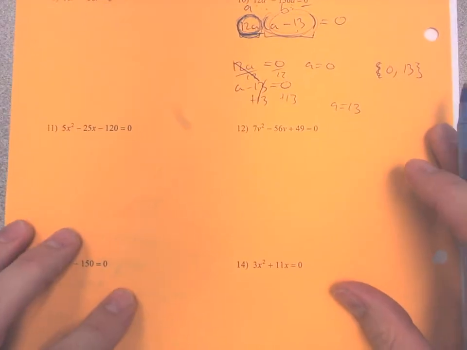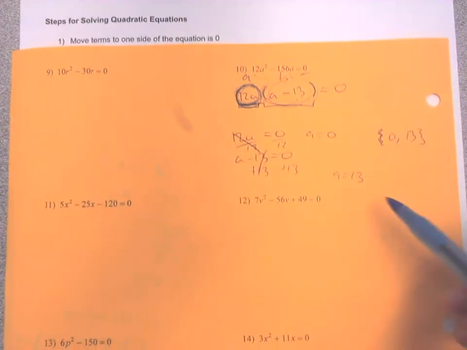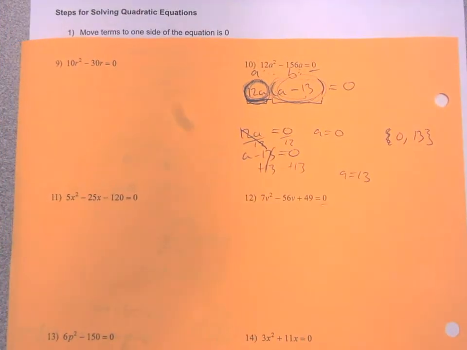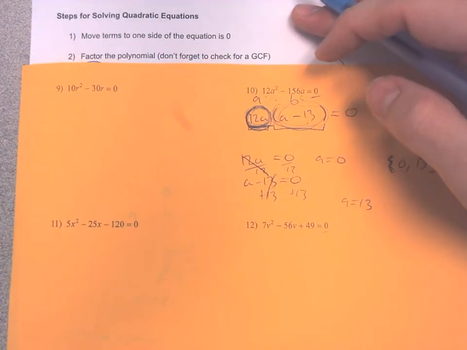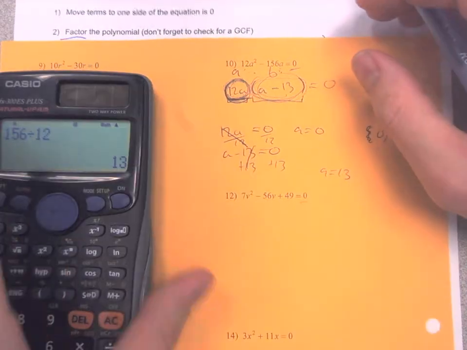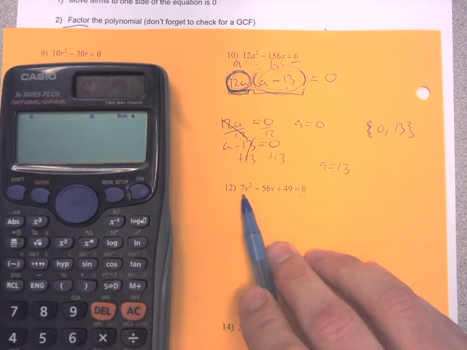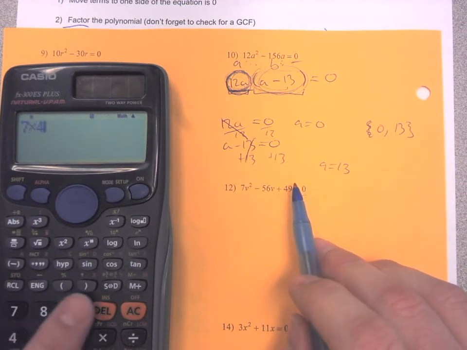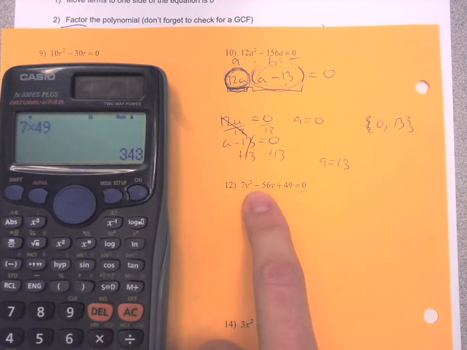All right. Okay, so number 12, step 1, right? Make sure we have a 0. And it doesn't have to be on the right side, but in this case, it looks like most of these are. Okay, step 2, factor the polynomial. Don't forget the GCF. So what a lot of people do is they see this guy, and they're like, oh, I got a coefficient right there. So I guess I'm going to have to do AC grouping. And they start by multiplying 7 times 49. And they're like, okay, I got factors of 343 that combine to 56.